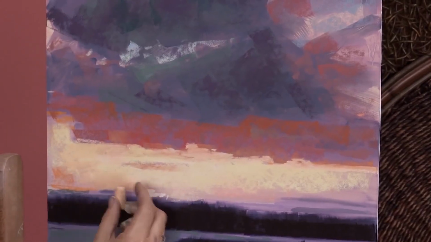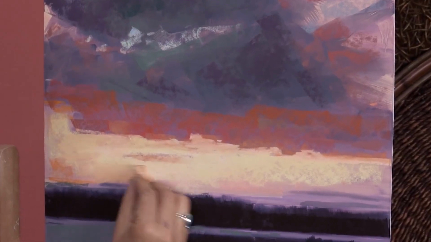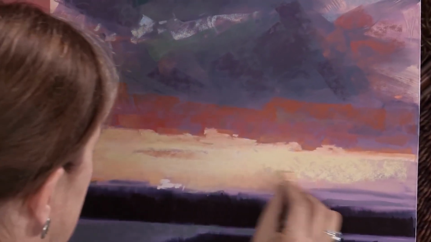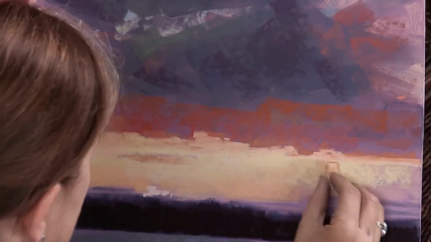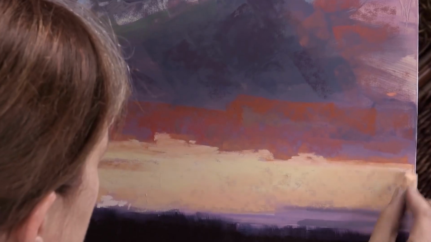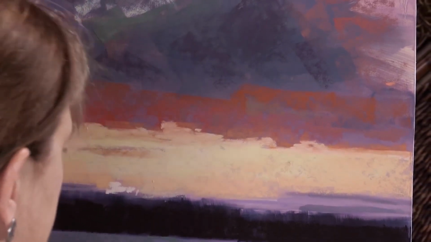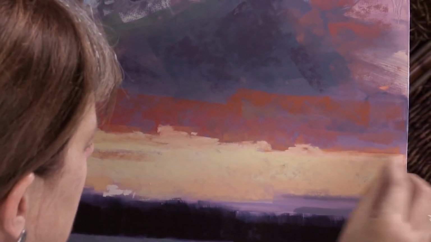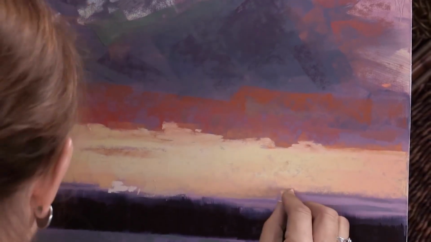Remember, it got a little bit darker down towards the base here. So it came from lighter down to darker. And then also it got darker over on this area here. So I'm going to bring some more. It's a little bit darker in here.